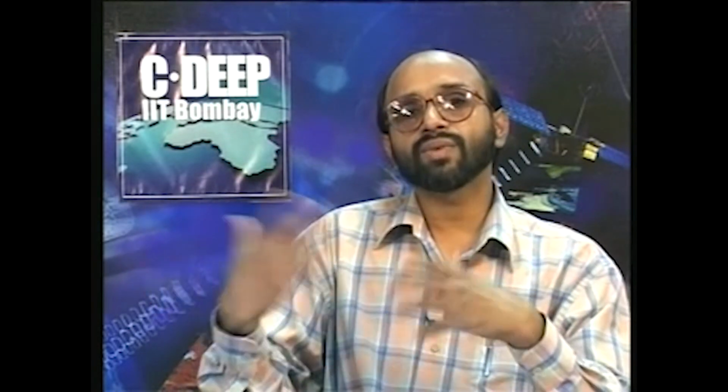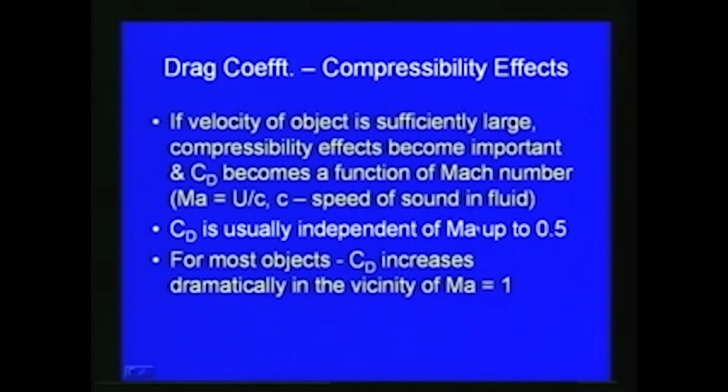Especially for the flow which we consider, if it is a fluid like water, then the effect will be very negligible, but if you consider air flow, then the compressibility effect will be much higher. When the Mach number increases to 1, the coefficient of drag is dramatically increased, but up to about 0.5 we can show experimentally that there is not much effect on the coefficient of drag with respect to the compressibility of the fluid.